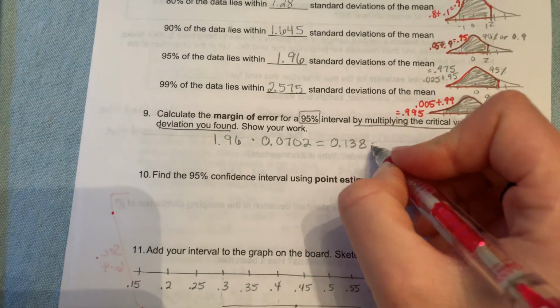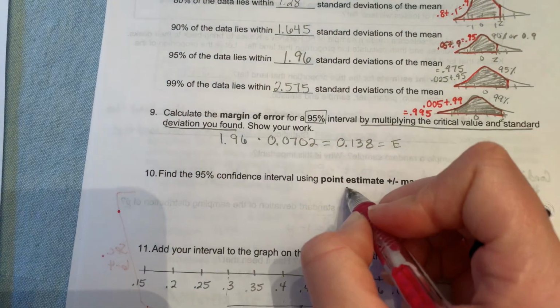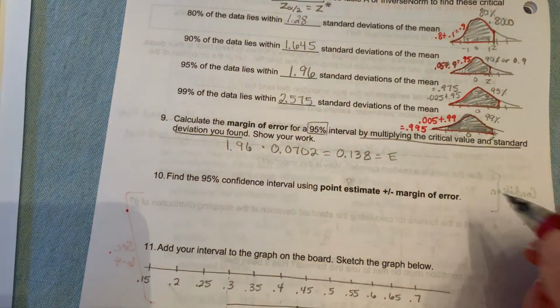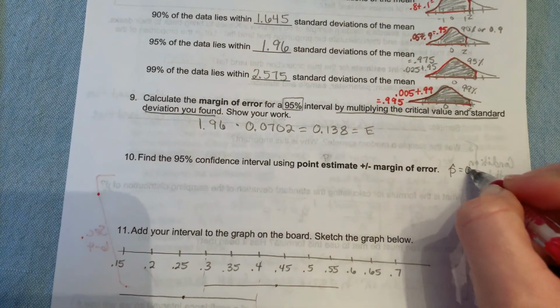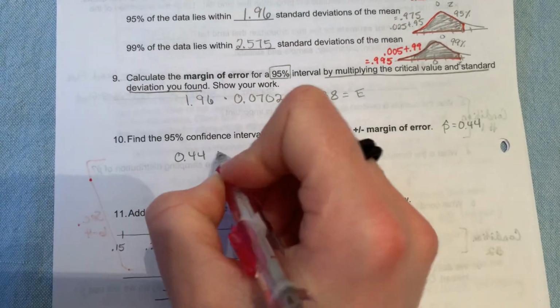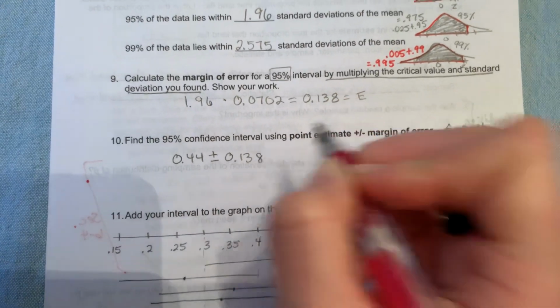Okay, I have my margin of error, right? This is E, this is my margin of error. My point estimate was my p hat from the previous page, remember? That was the p hat was 0.44. So let's write this out. It's going to be 0.44, the point estimate, plus or minus the margin of error, 0.138.